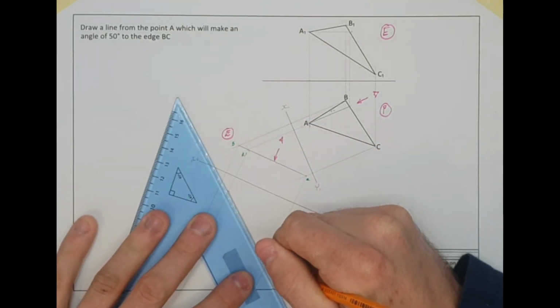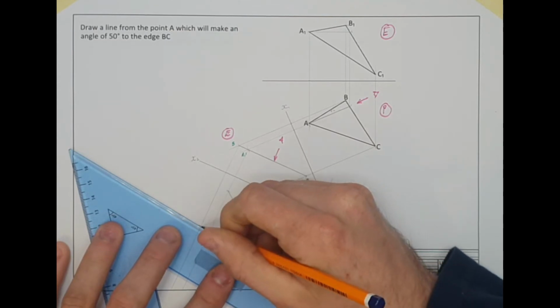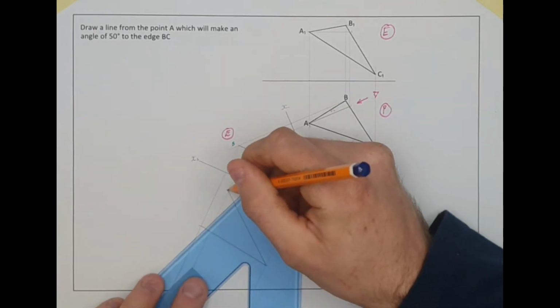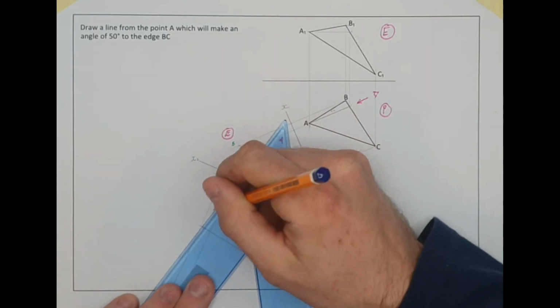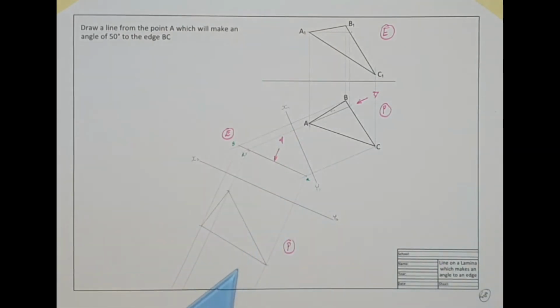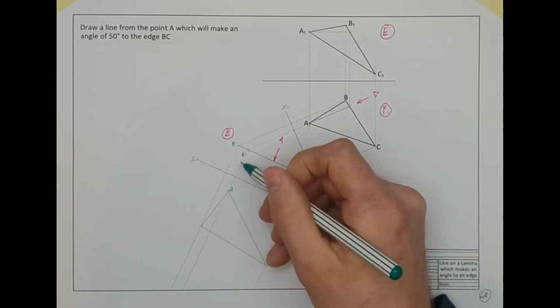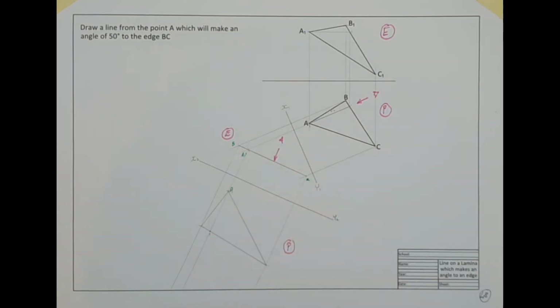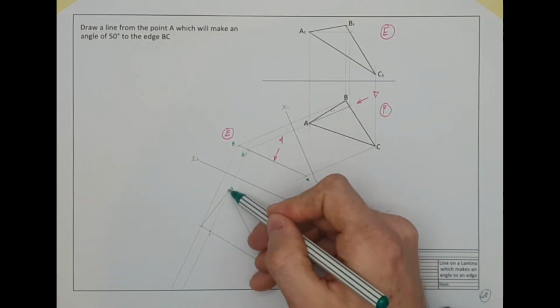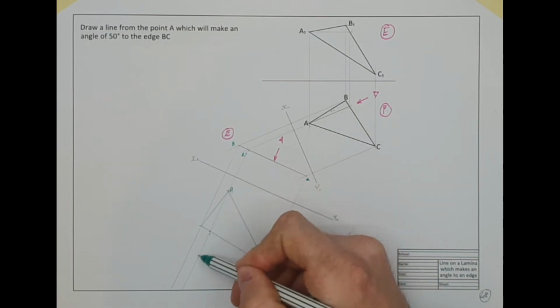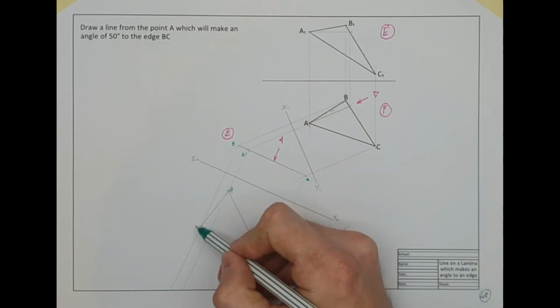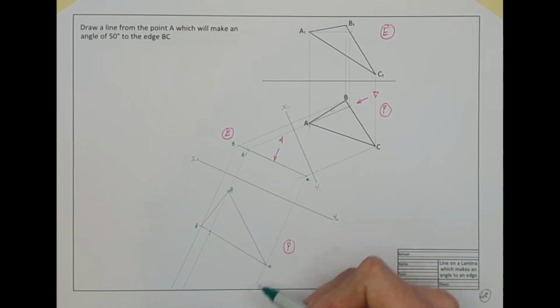Anyway, there we go. There's the true shape of that lamina A, B, C. A few labels to be dropped in. Well, I already have one, of course. That's my one right there. If it's a point view here, it's a true length here, falls along. We'll be looking along it to get the point view. A, B, and C. Now, what are we actually asked to do? Draw a line from the point A, which will make an angle of 50 degrees to the edge B, C.